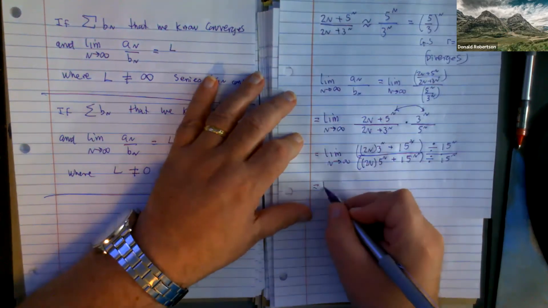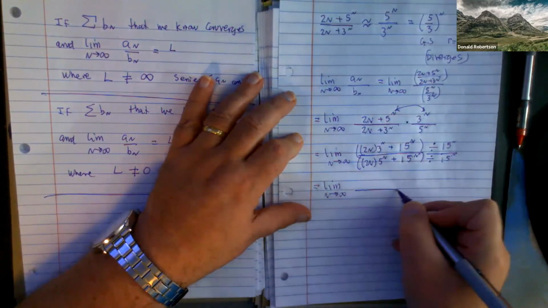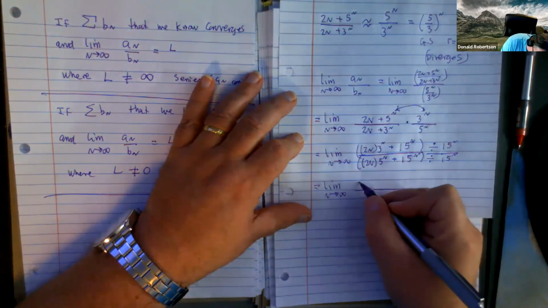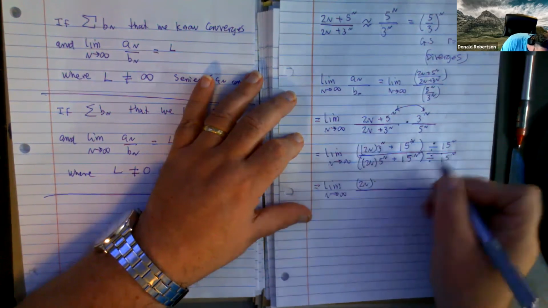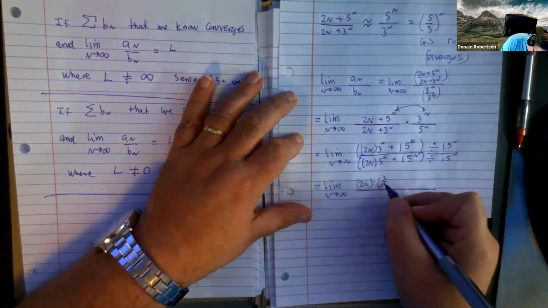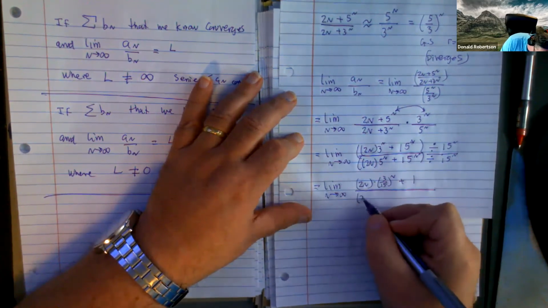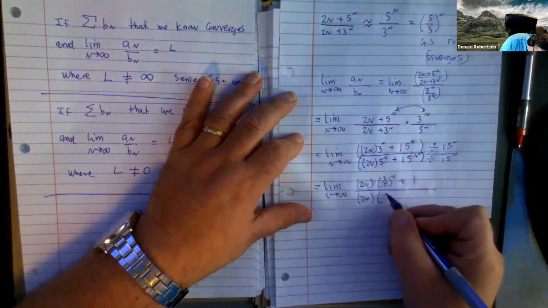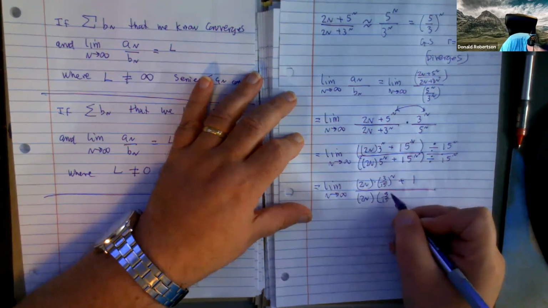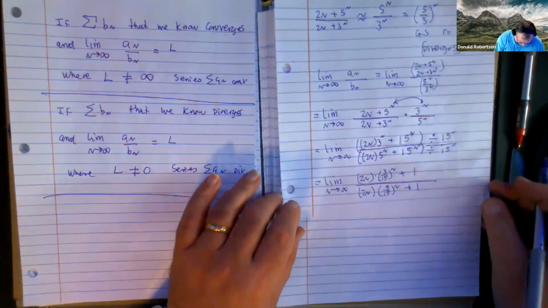Let's see what we get. You're going to get the limit as n tends to infinity. This guy becomes 2n times 3n over that guy, which is 3/15 to the n, plus 1. And this guy gets you 2n, and these two get you 5 over 15 to the power of n, add 1. And then you're going to have to trust me on this.